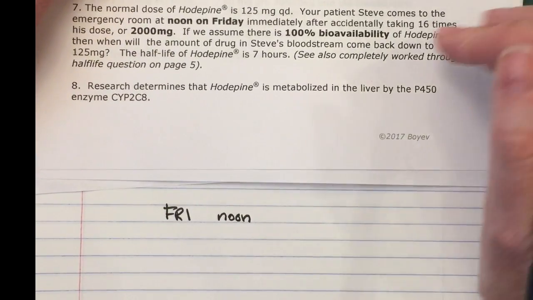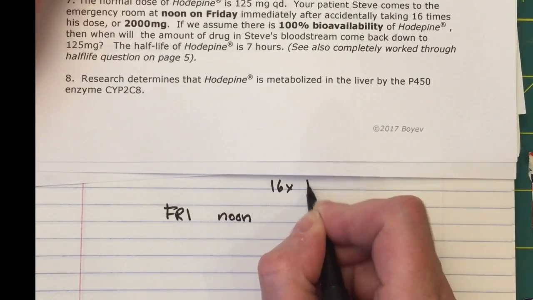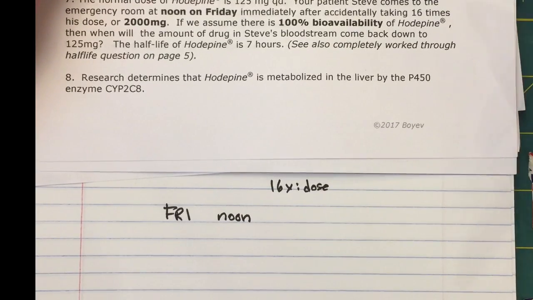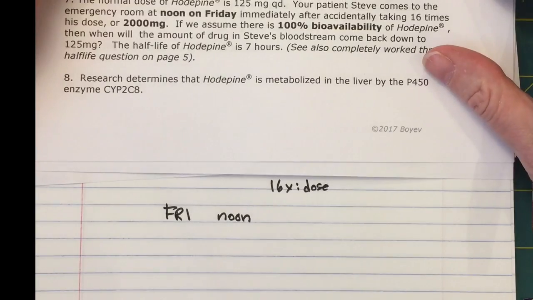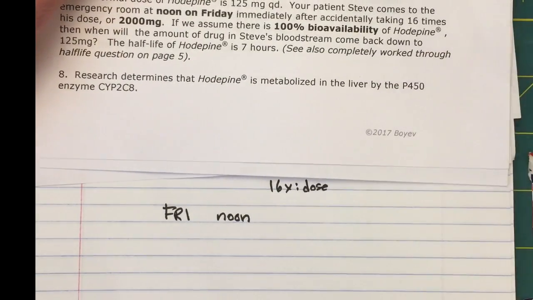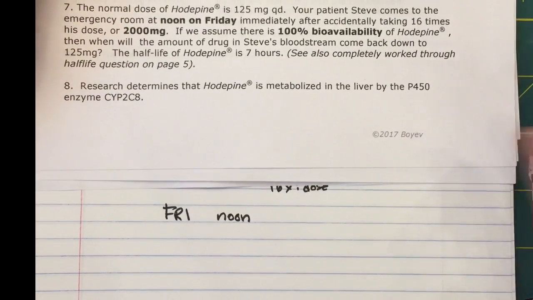After accidentally taking 16 times his dose. Okay, so 16 times the dose. Now, again, if you have a therapeutic index of like 3, where 3 times the dose is going to make you sick, 16 times the dose is going to be a real problem. If it's a drug with a therapeutic index of 1,000, then 16 times the dose is going to be bad. All right. We aren't given the therapeutic index of this drug, but whatever.